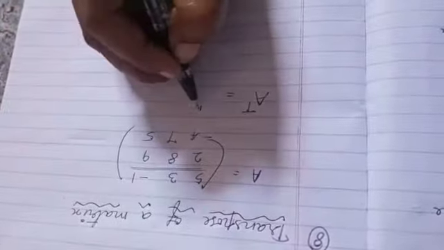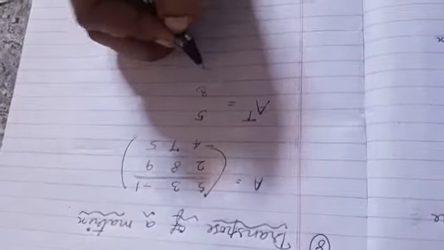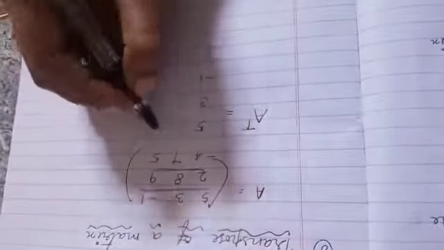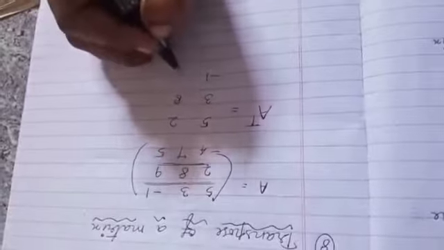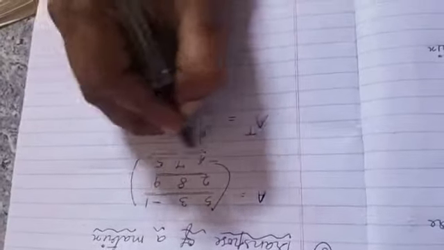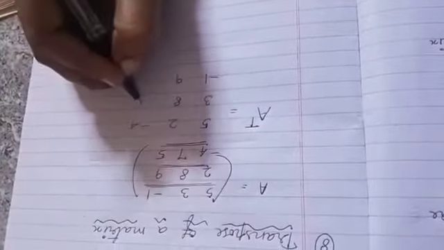Then A transpose: the first row changes into a column, 5, 3, minus 1. The next row changes into a column, 2, 8, 9. The next row changes into a column, minus 4, 7, 5. That is called a transpose.